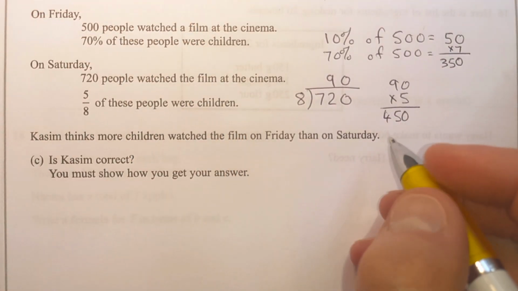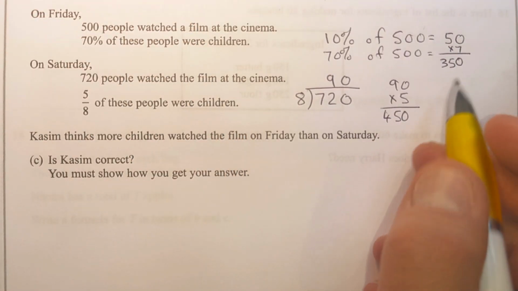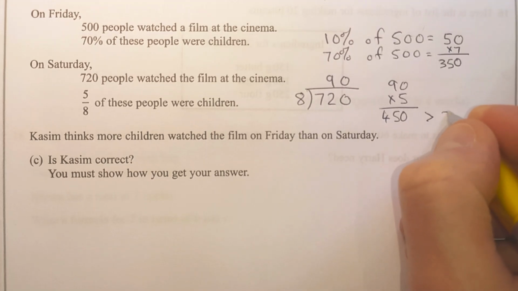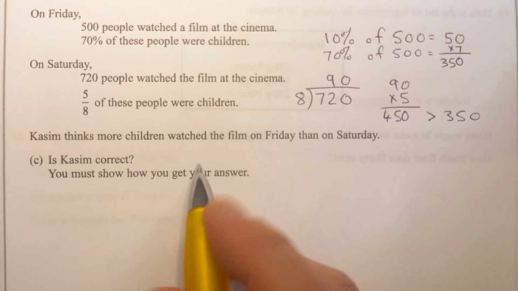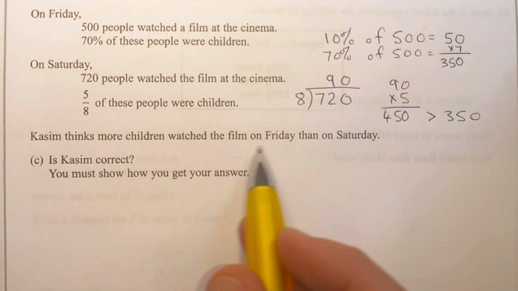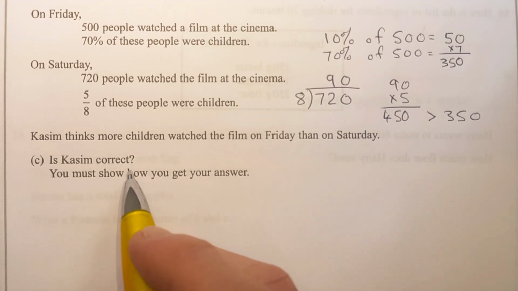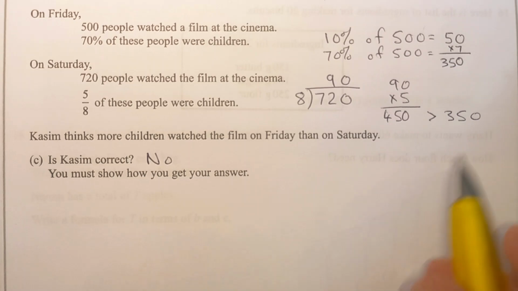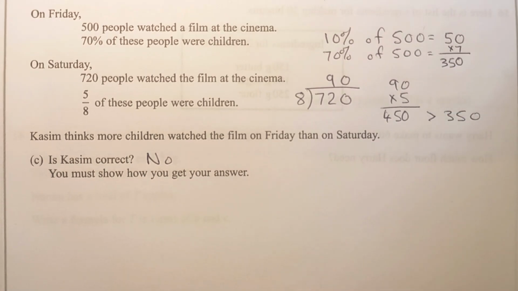Okay, so we've got 350 on Friday, 450 on Saturday. We can say 450 is greater than 350. So Kasim thinks more children watched the film on Friday than on Saturday. Is Kasim correct? No. Only 350 watched it on Friday, 450 watched on Saturday.